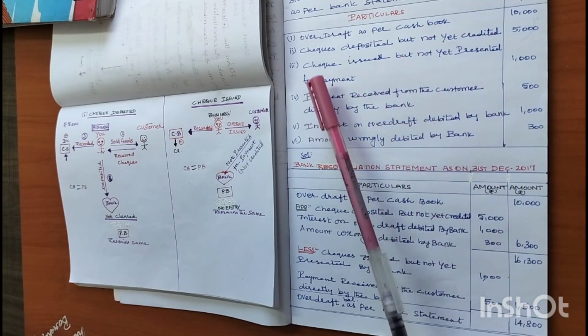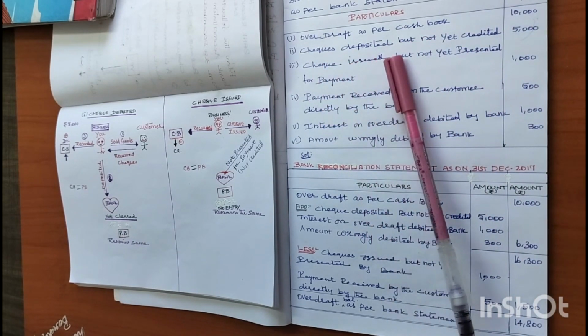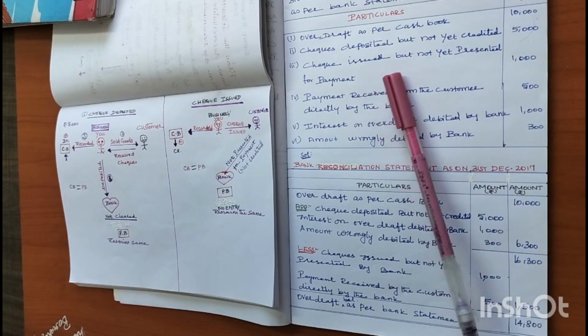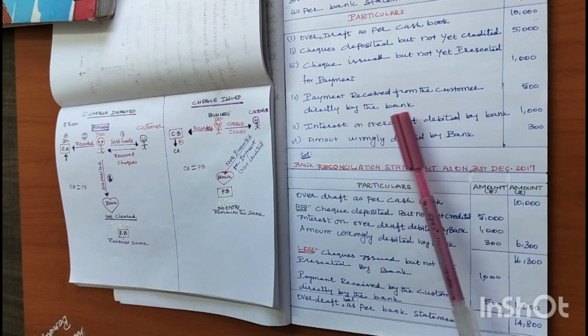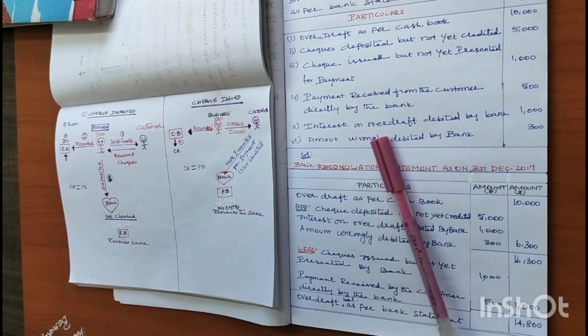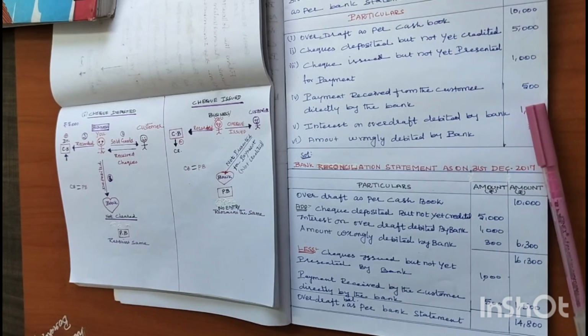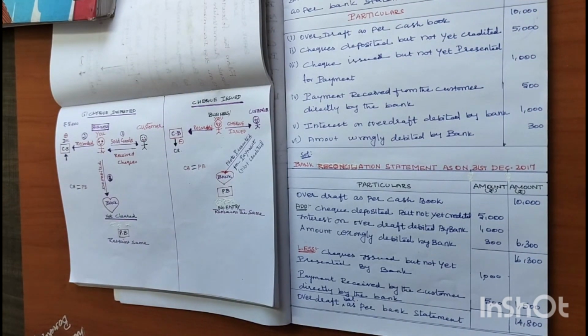That is, overdraft as per cash book 10,000 rupees, checks deposited but not yet credited 5,000, checks issued but not yet presented for payment 1,000 rupees, payment received from the customer directly by the bank 500, interest on overdraft debited by the bank 1,000 rupees, amount wrongly debited by the bank 300 rupees.